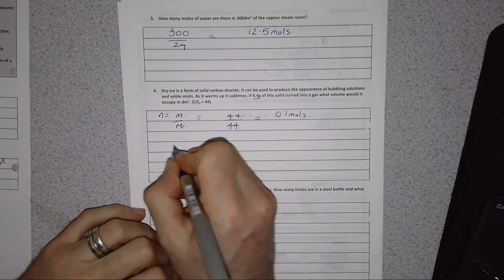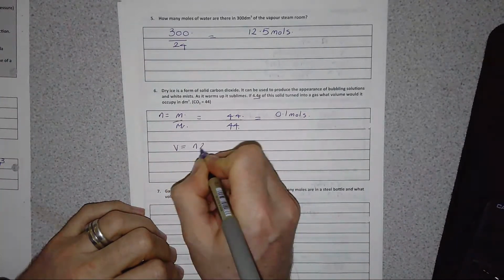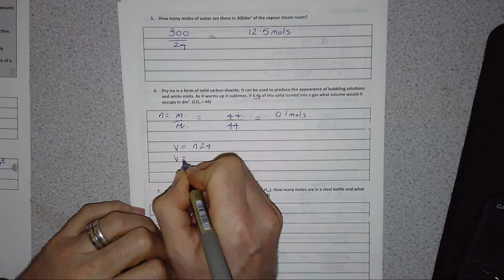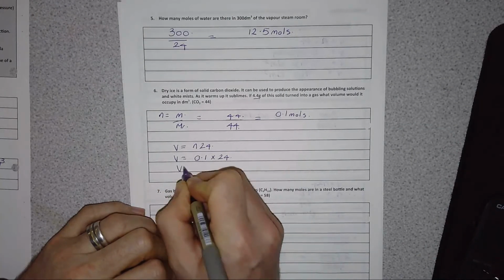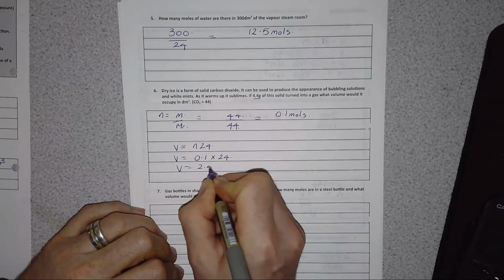Of the carbon dioxide. So the volume is n times 24. So the volume will be 0.1 times 24. So our volume will be 2.4 decimeters cubed.